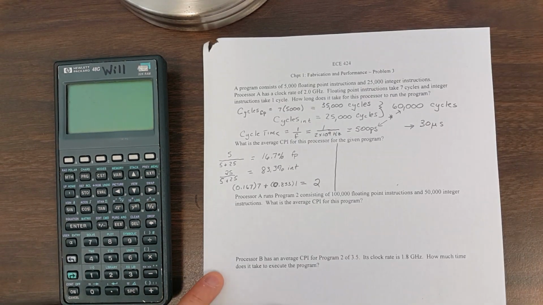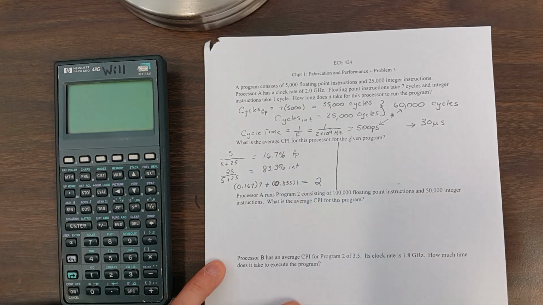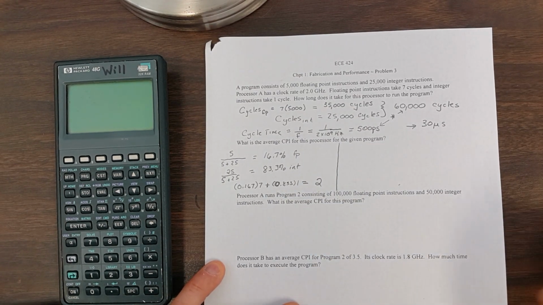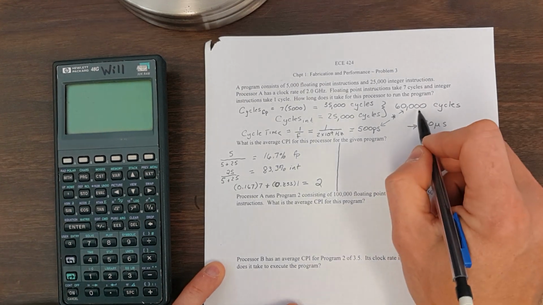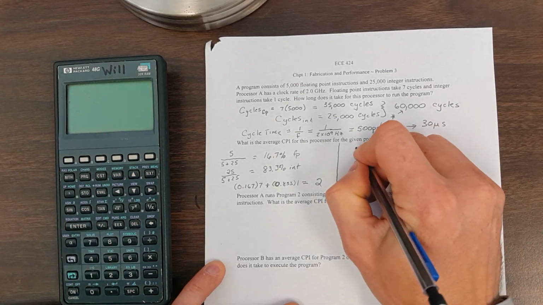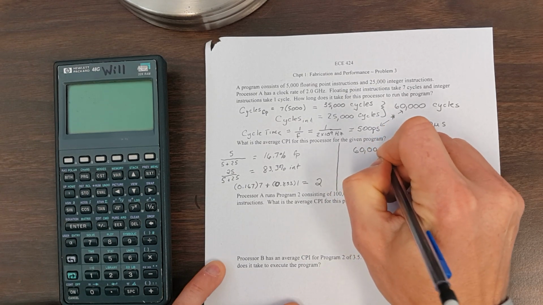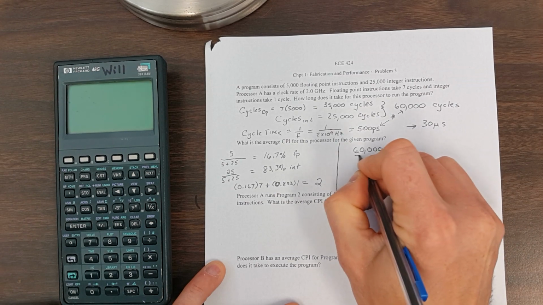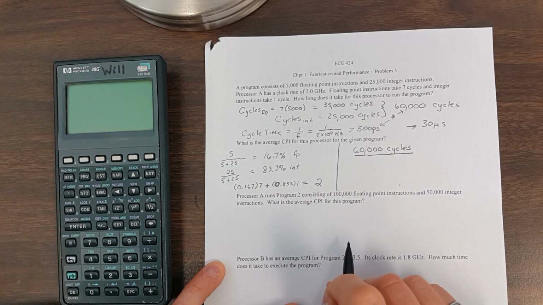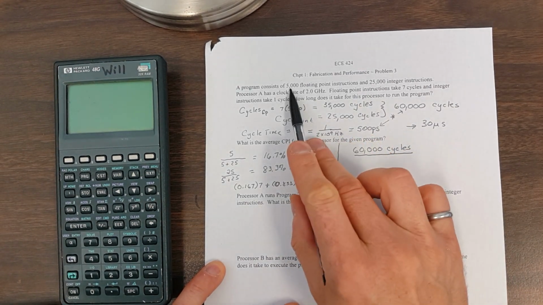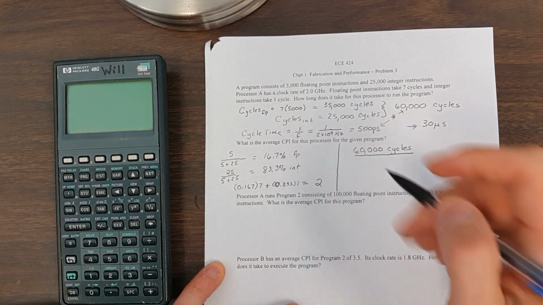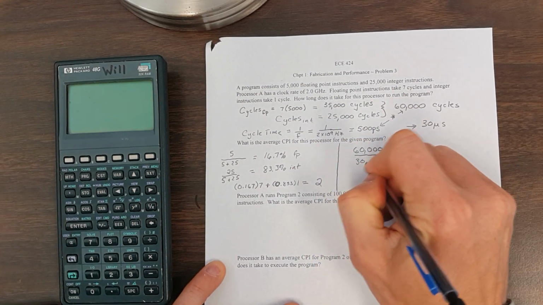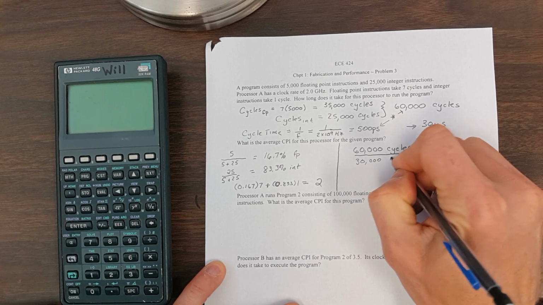What would be another way to solve this? Well, we could say how many total cycles are there and how many total instructions. If we look up to the top, remember we had 60,000 cycles in the whole program. Then how many instructions did we have? Well, we had 5,000 plus 25,000. There were 30,000 instructions.